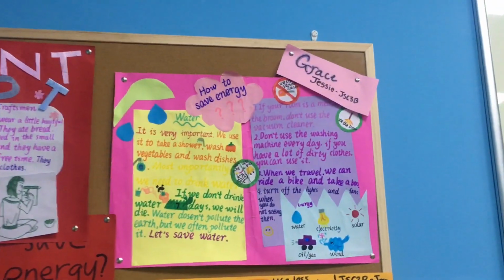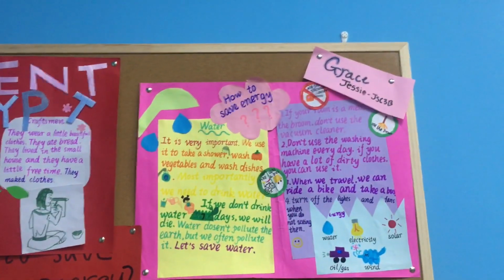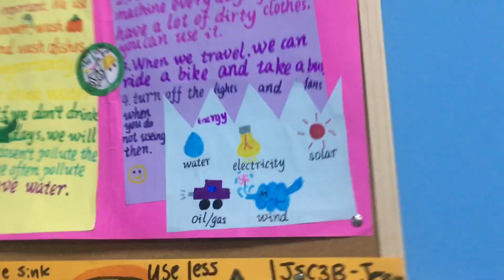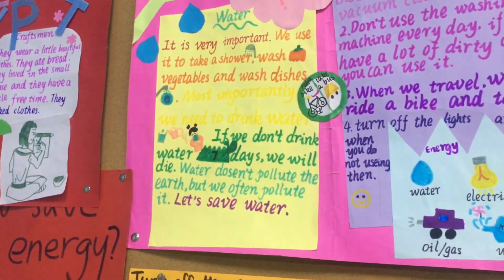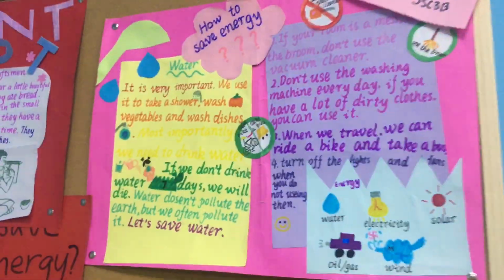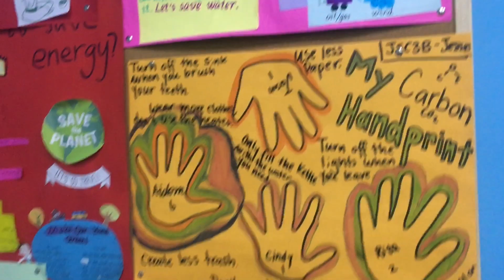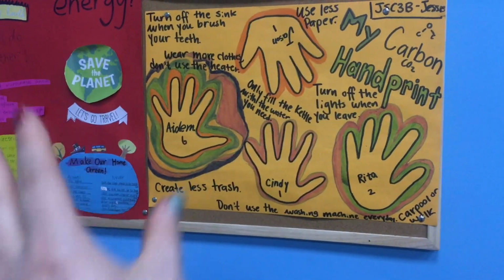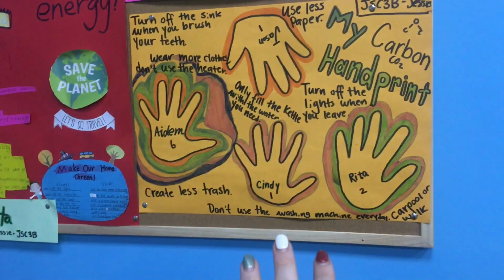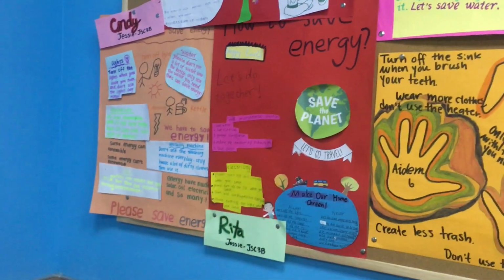Then we also did a project on how to save energy and the different types of energy. So I'll go over here. Different types of energy: water, electricity, solar, oil and gas, the ways you can save energy, and a really great project here. In the same unit, we also did our carbon handprints and talked about ways that we could save energy and sort of looked at our energy consumption in class. Then we also have some more projects by 2 other students who also did this unit.